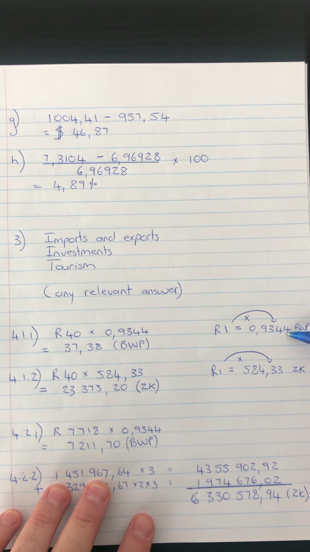On the right here, I just wrote down the exchange rate when I'm going from the unit currency on the left, which is rand, to the multiple currency on the right. I'm converting to Botswana pula. I'm going to multiply. Right. How do I convert 1 to 0.9344? I multiply with 0.9344.